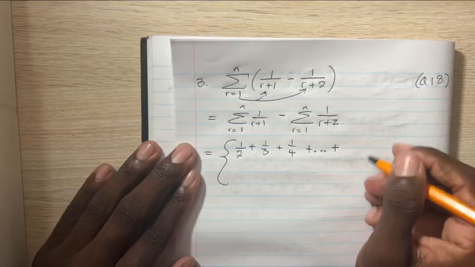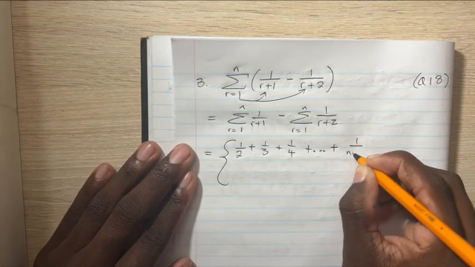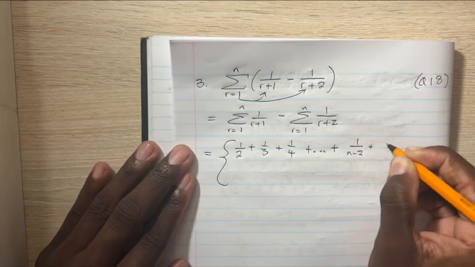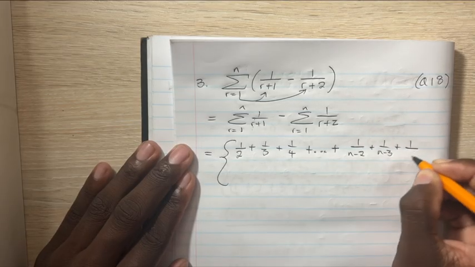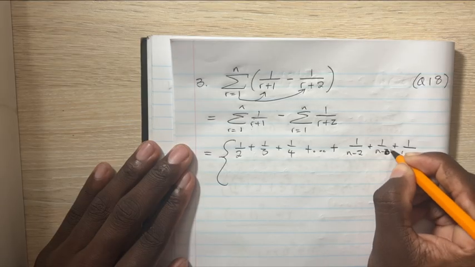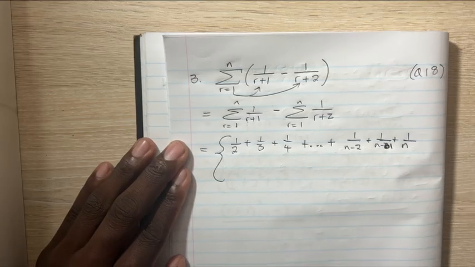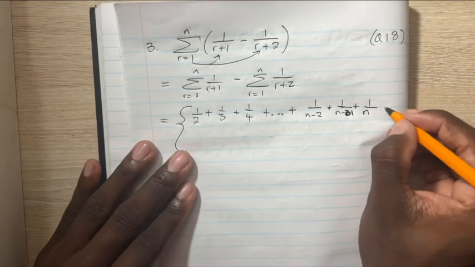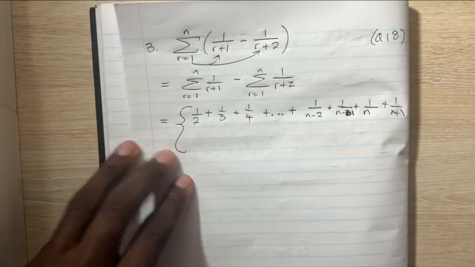Plus, by the end, we are definitely going to have a 1 over n minus 2 somewhere, 1 over n minus 1, sorry, my bad. It's been a while since I've done these. 1 over n, and then a 1 over n plus 1, right?